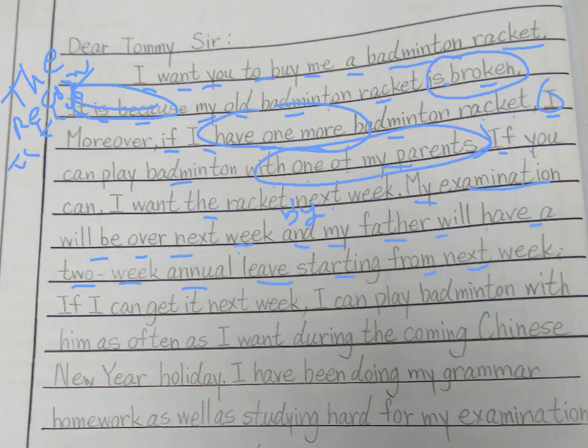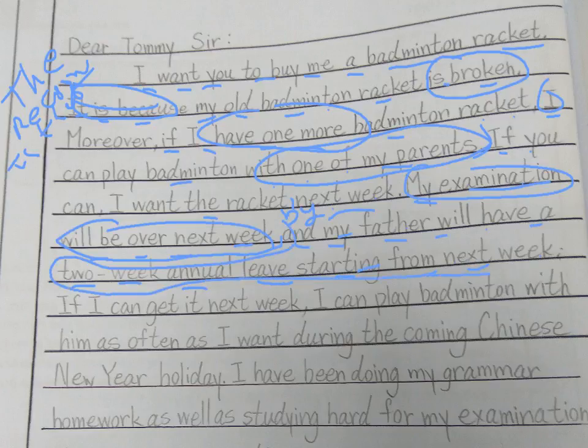Now you can put a comma here because you've got two independent clauses. And my father will have a 2 week annual leave starting from next week. This is an independent clause, so you can put a comma before the "and." Now also, I don't think you need a hyphen in "2 week annual leave." Okay, how many weeks? 2 week annual leave. Yeah, I don't think you need a hyphen there.